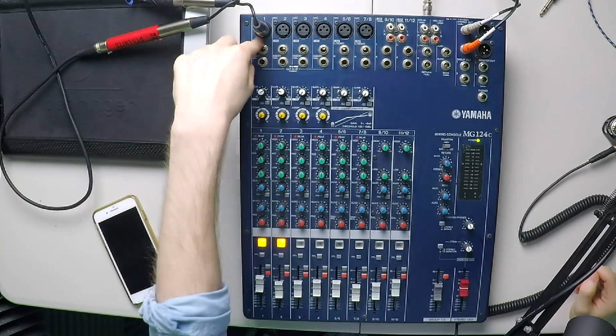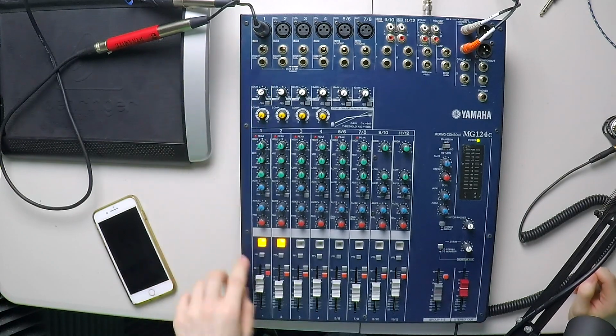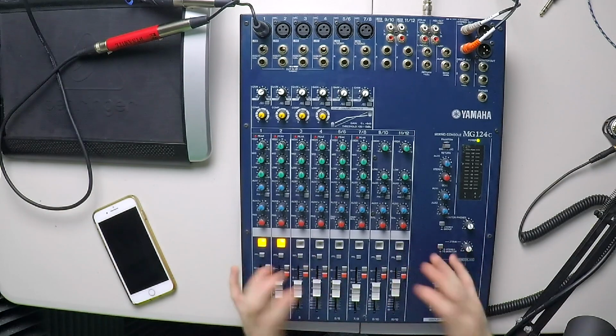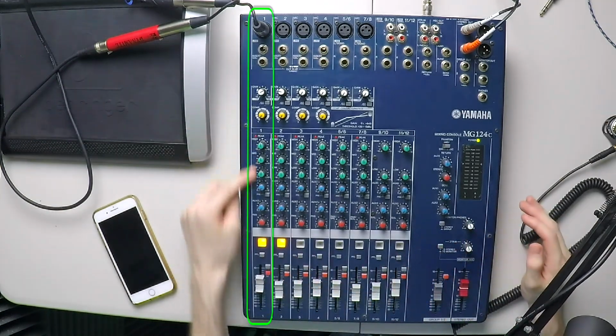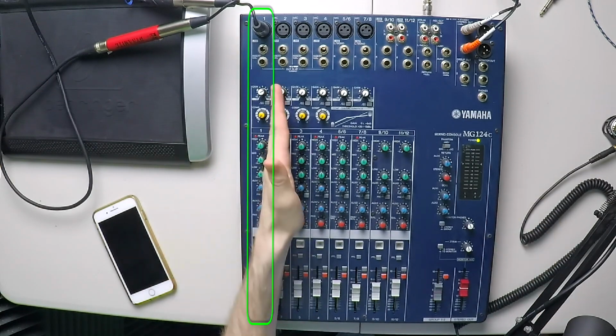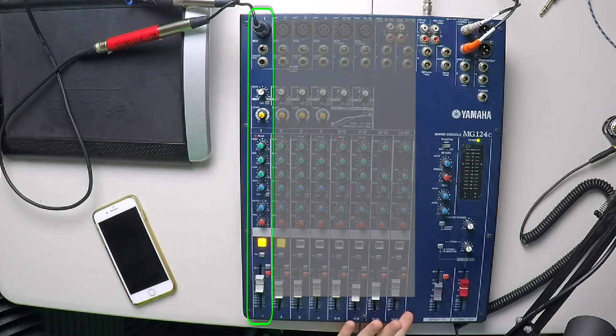If you were to pour water in this input, it would flow down the channel strip into this pool where all of the other channel strips also dispense. With that in mind, we are just going to look at this first channel strip. That being said, we can ignore everything from channel 2 over.